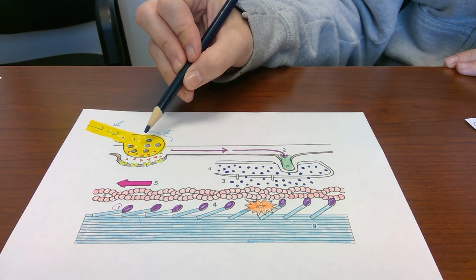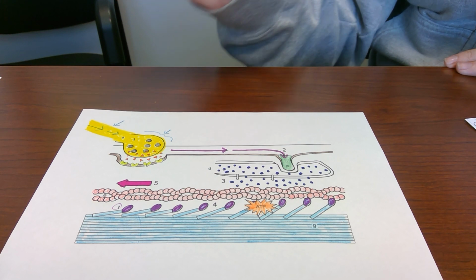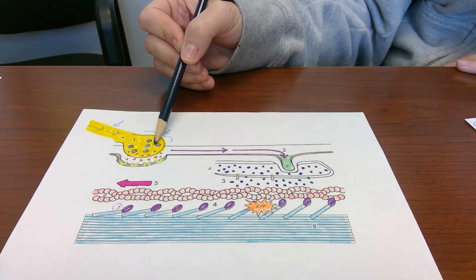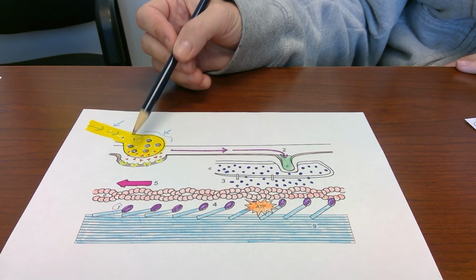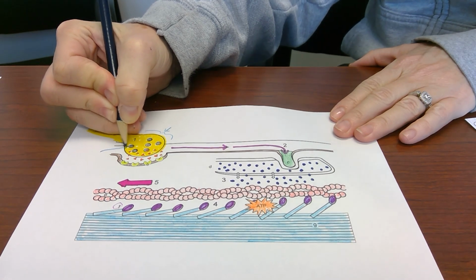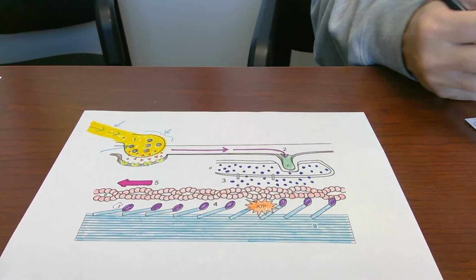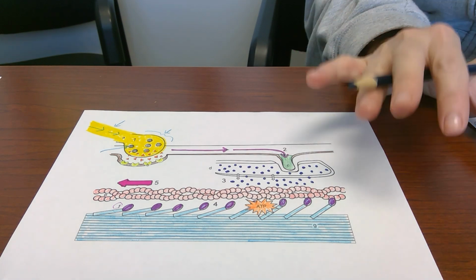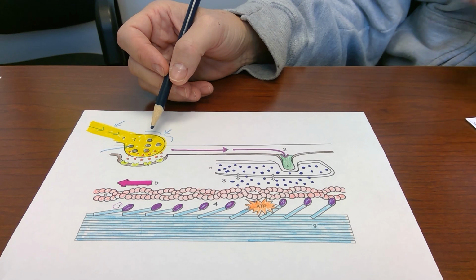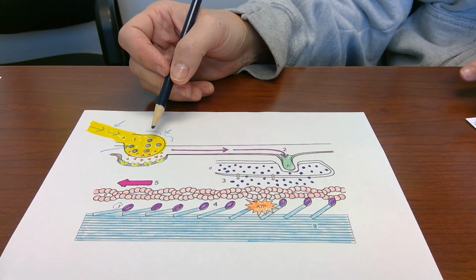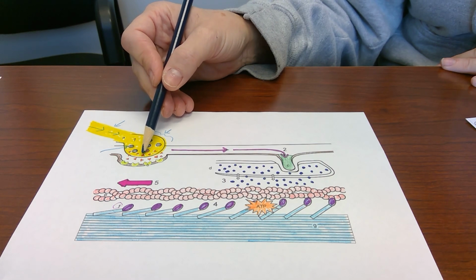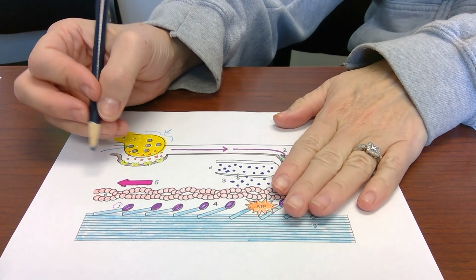The round structures in here I've colored in gray because they asked us to do that on the previous page. It says to color the vesicles gray. These little round structures are called synaptic vesicles. The synaptic vesicles contain the neurotransmitter released here. The neurotransmitter released at neuromuscular junctions is always acetylcholine. Acetylcholine has been colored in orange. Acetylcholine are the orange triangles that you see here.